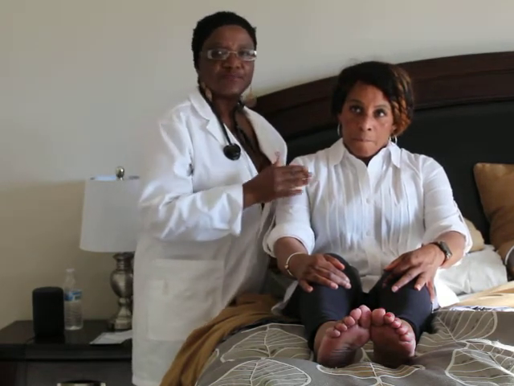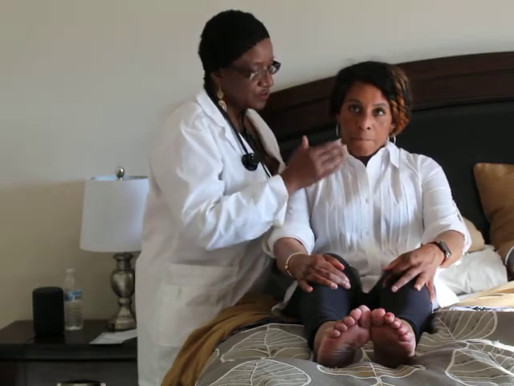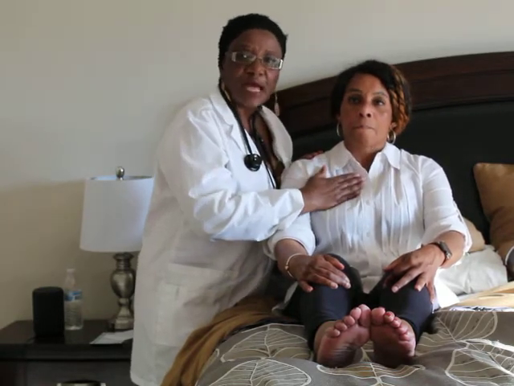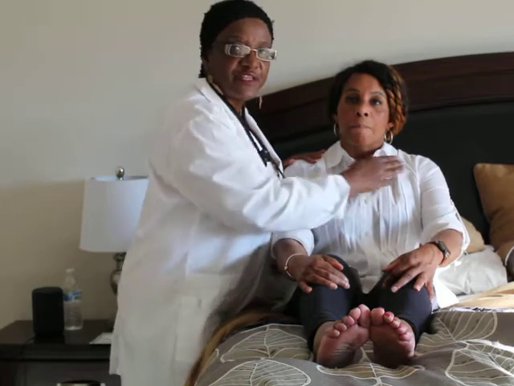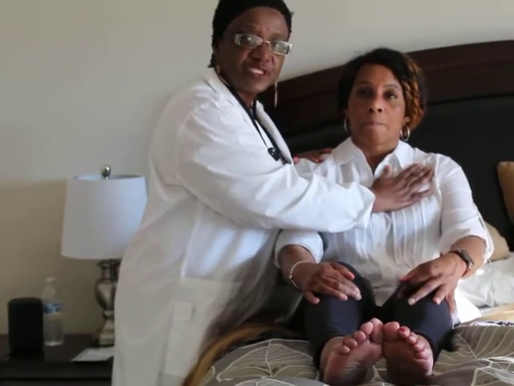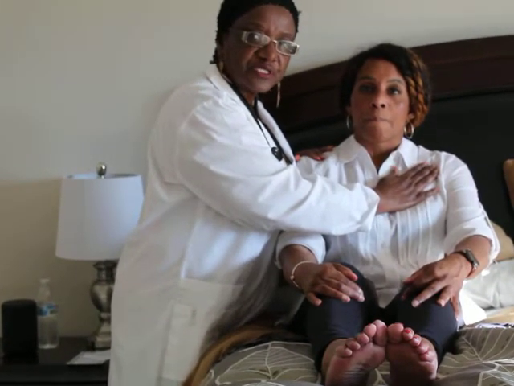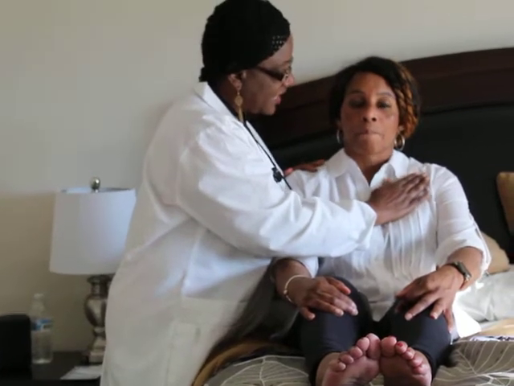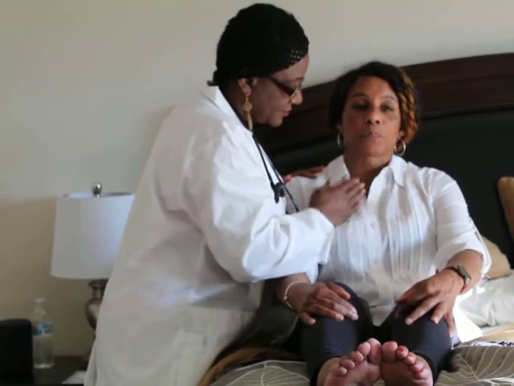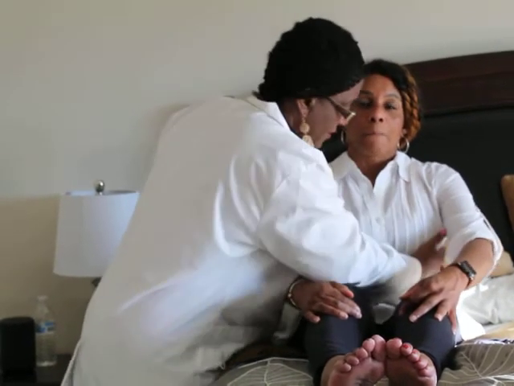So I will ask the patient to say 99. I'm going to do it in the front, and I'm supposed to be feeling the vibration, and the vibration is supposed to be equal in both areas. So can you say 99 for me? 99.